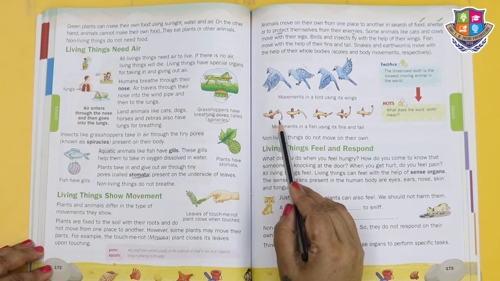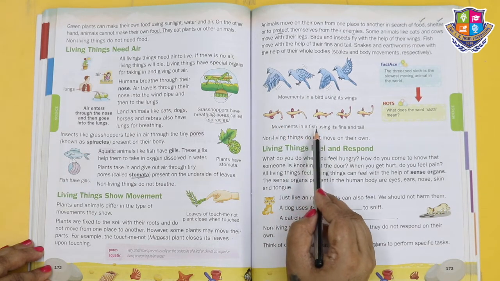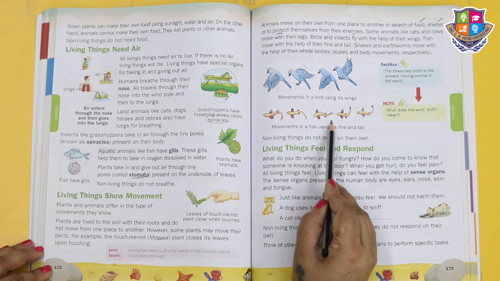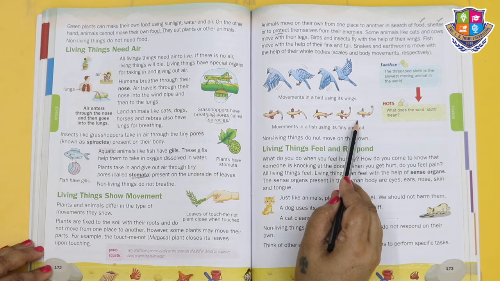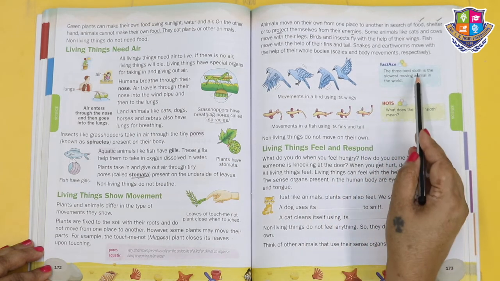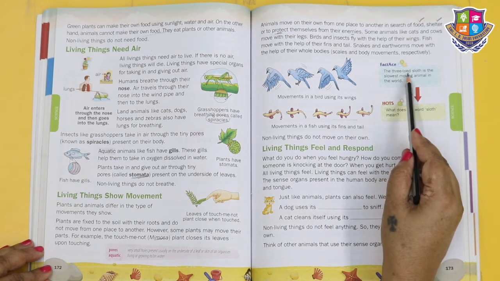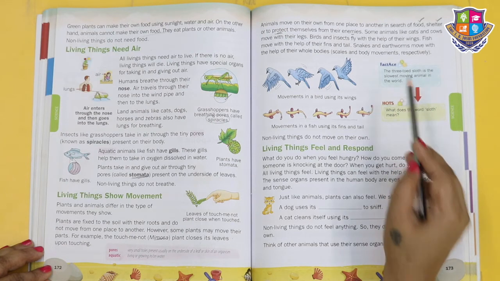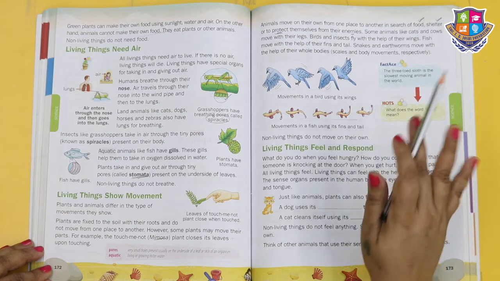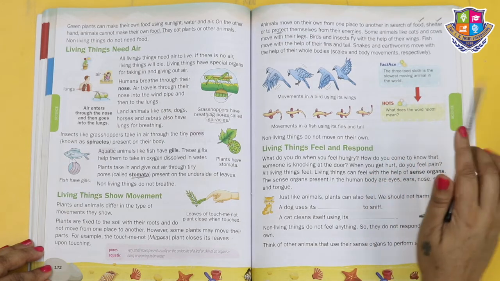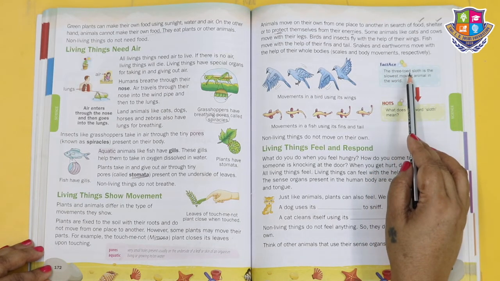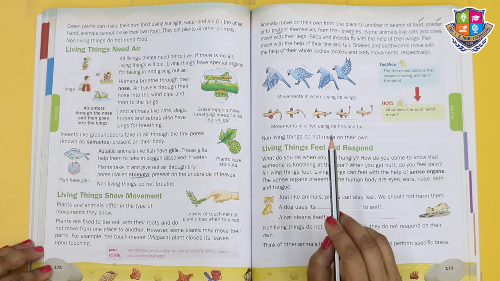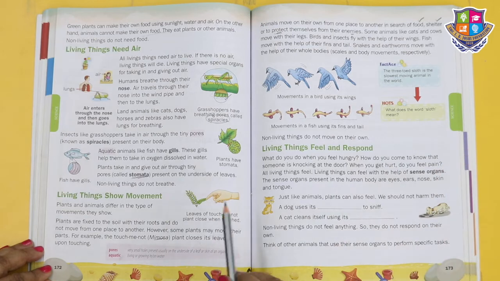Then see the fish. Movement in a fish using its fin and tail. See the movement over here. Can you see it? Okay. Now let us see what is a sloth. The three-toed sloth is the slowest moving animal in the world. Which is the slowest moving animal in the world? It is the three-toed sloth. Okay? Did you all get it?